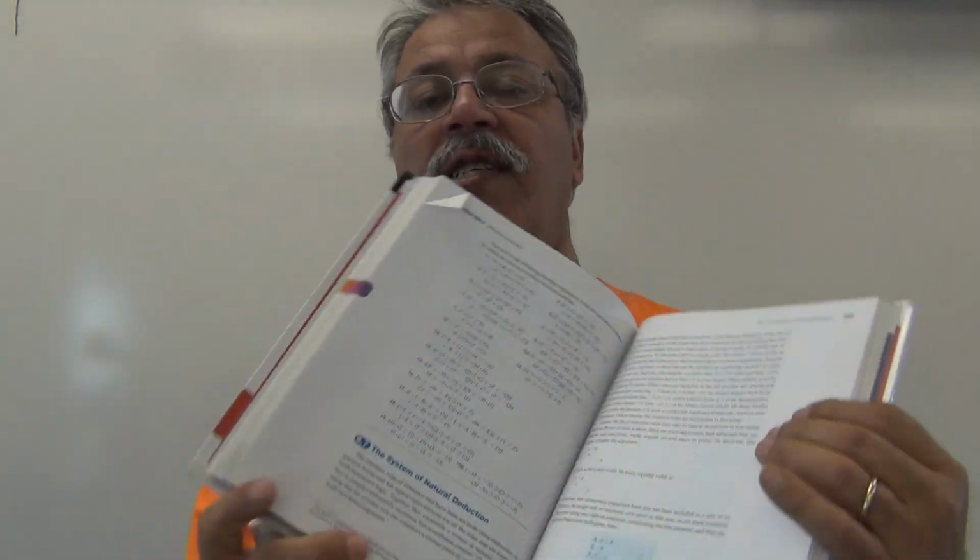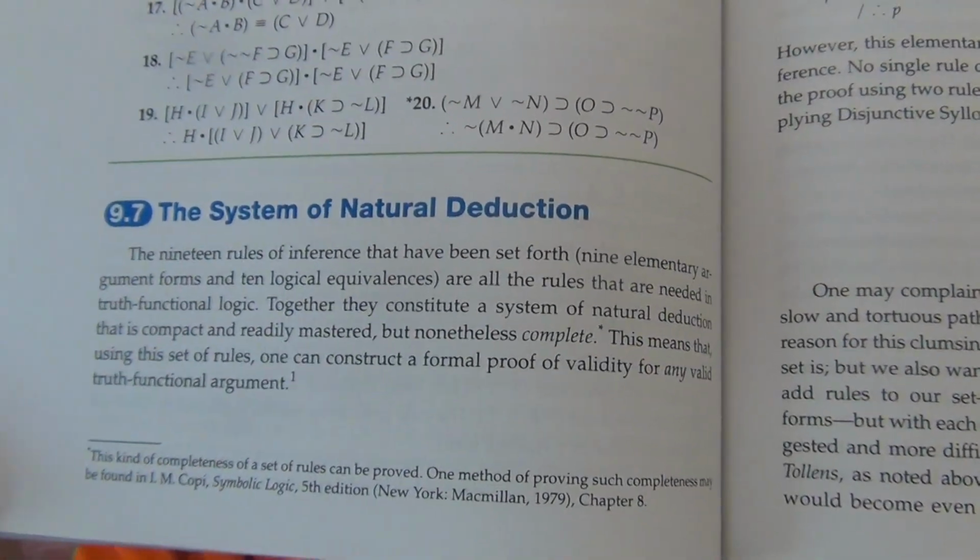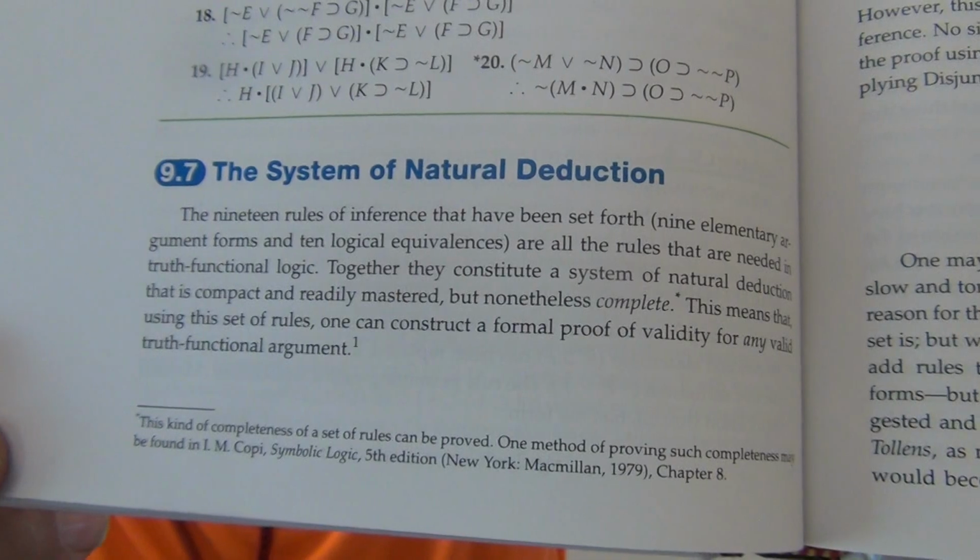And here it is. I want you to see this paragraph because it's a very interesting paragraph. The word complete is very interesting. It is mathematically shown. This is not an arbitrary thing. The 19 rules of inference that have been set forth, 9 elementary argument forms and 10 logical equivalences, are all the rules that are needed in truth functional logic. Together they constitute a system of natural deduction that is compact and readily mastered. You can teach the computer these rules, but nonetheless complete. Big assertion by logicians. This means that using this set of rules, one can construct a formal proof of validity for any valid truth functional argument. Got it? Okay, 19 rules.